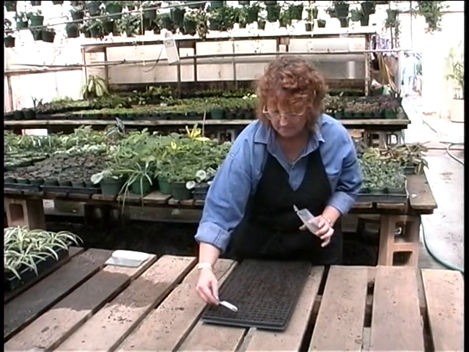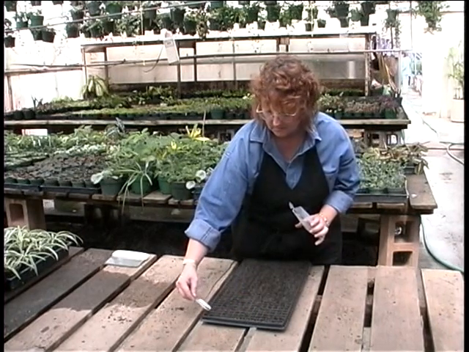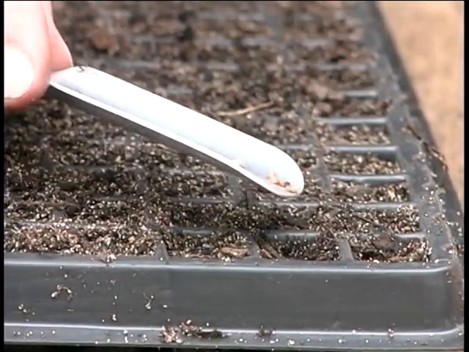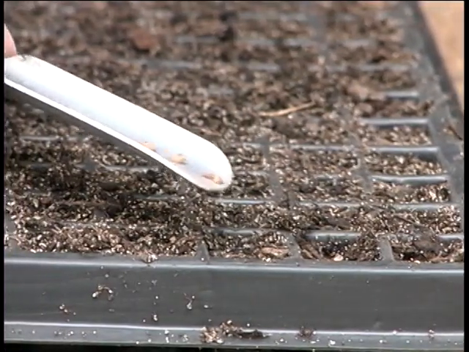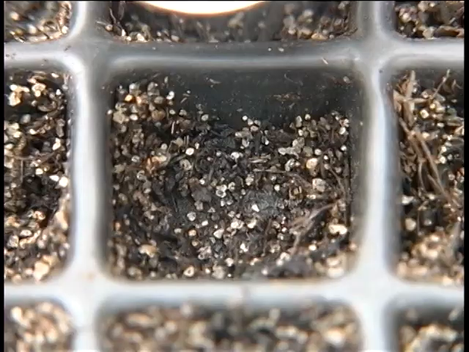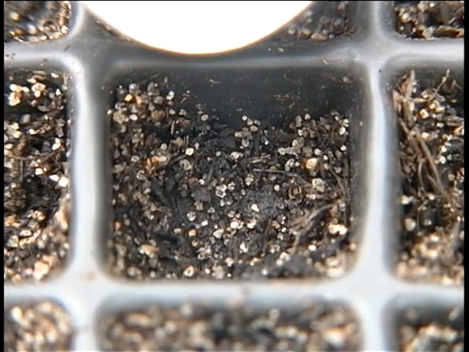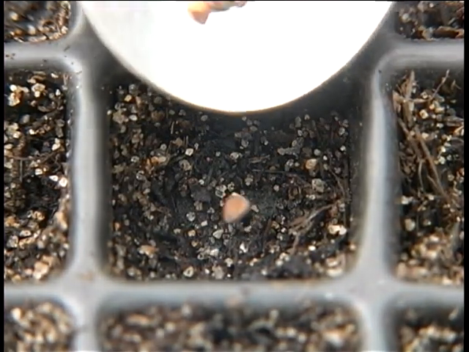A similar tool can be made out of a finger brace, which can be purchased from a drugstore. Tap it gently while moving it from plug to plug so that only one seed falls out at a time.